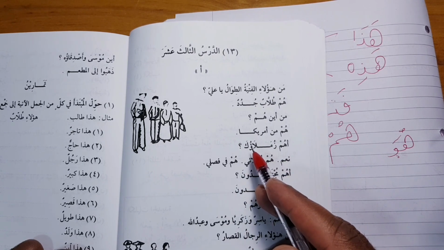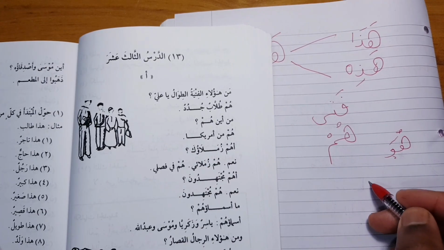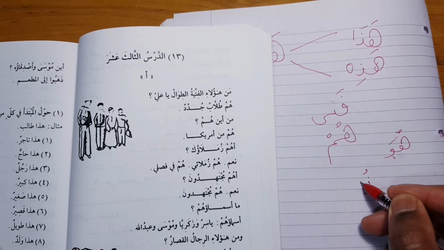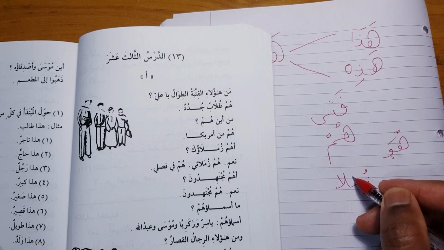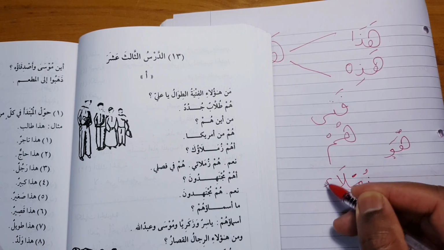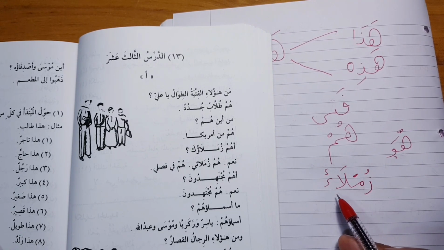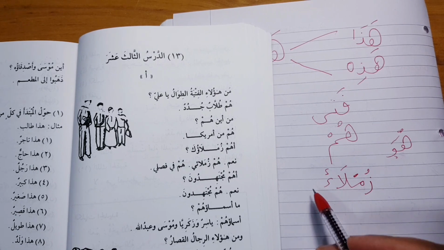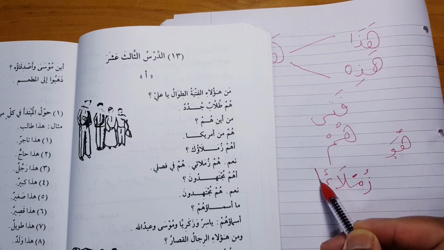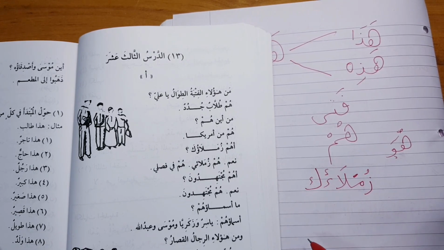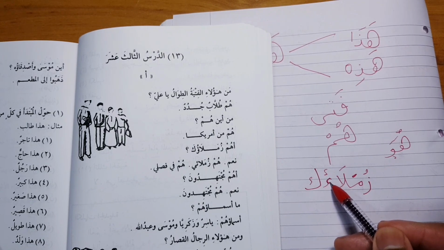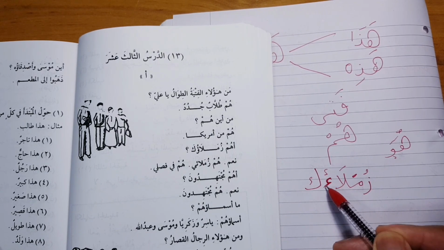Zumala is the plural of zamil. Zumala'un is written like this. But because we're attaching the kaf after it, zumala'uka, there's a rule for writing the hamza.